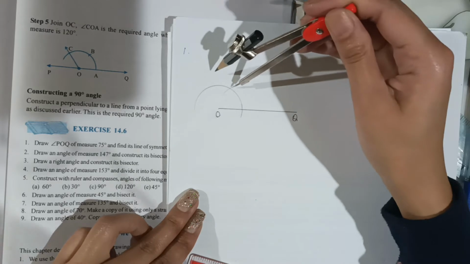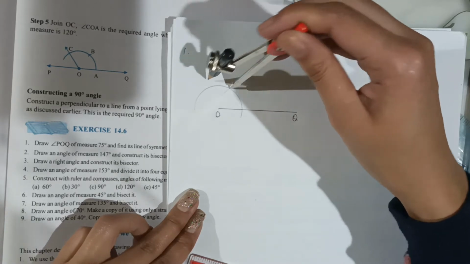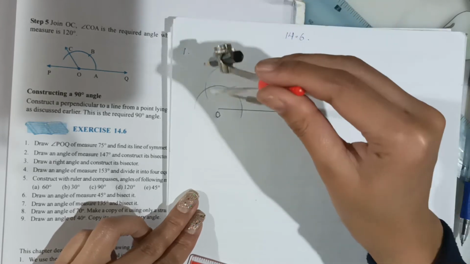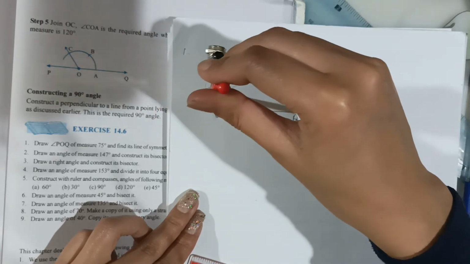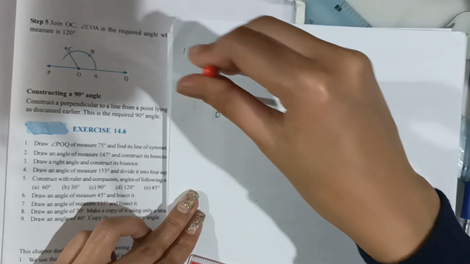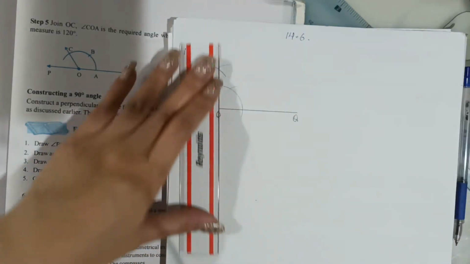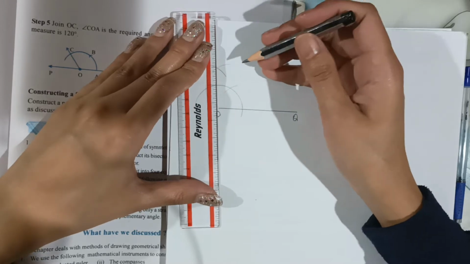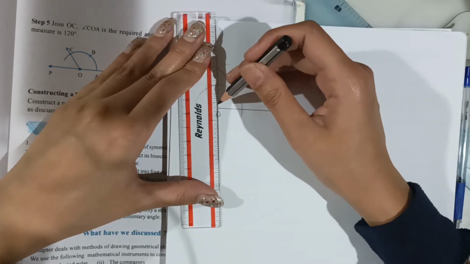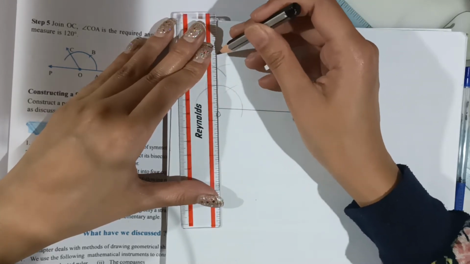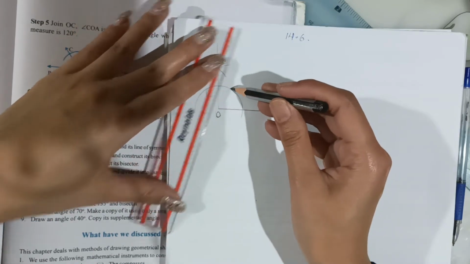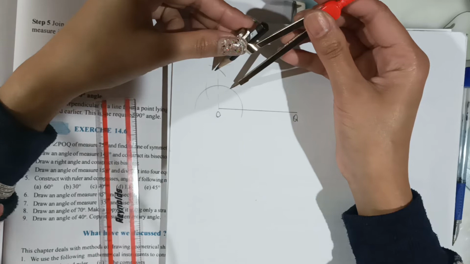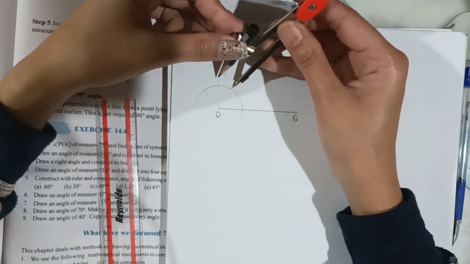This is 60. To make it 90, I need 120. And again, I cut it upside. And from the other, I cut it again. So I get 90 degrees. And 60 is here. So I'm going to take the middle of 90 and 60.